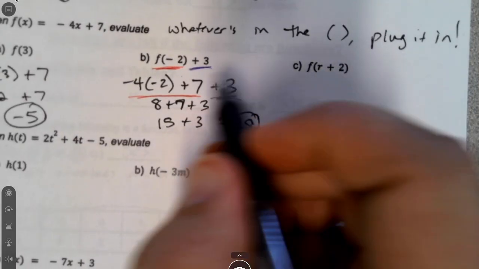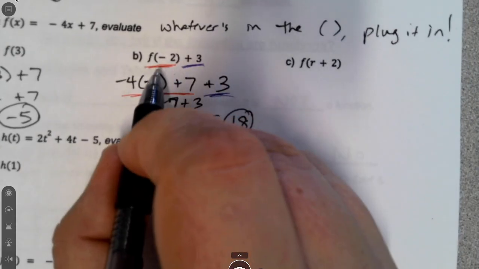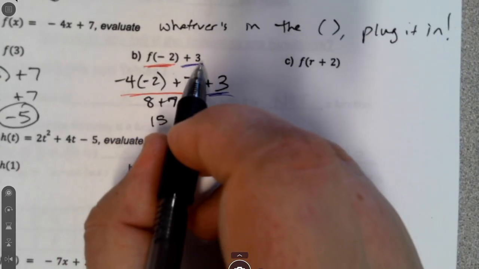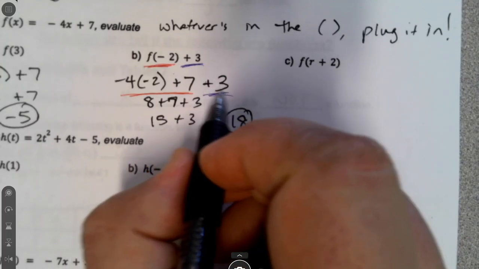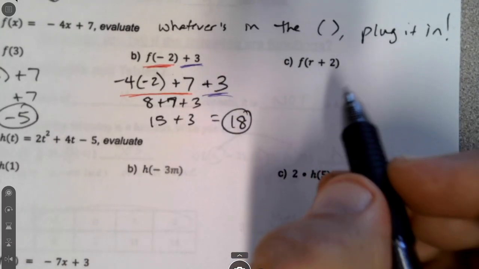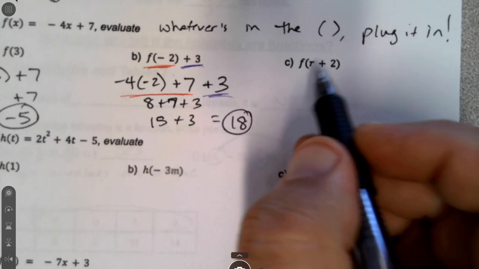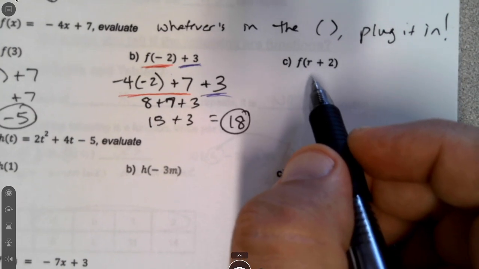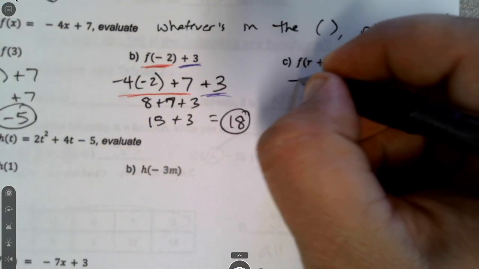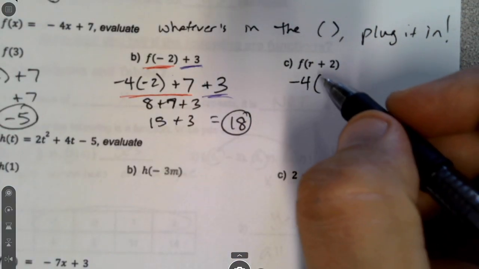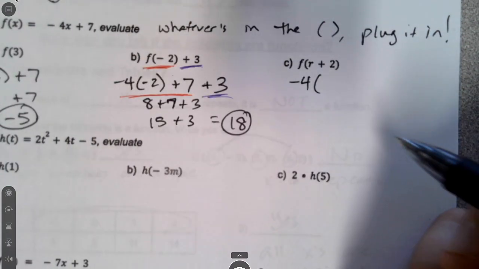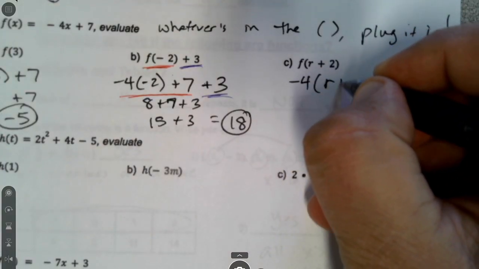So I put these two examples here to make sure you see a difference. Here, the plus 3, the number added, was outside the parentheses, so it just went in as a separate piece after I did the whole function. However, here the plus number, the plus 2, is inside the parentheses. So that means I'm going to replace all of x with r plus 2. So I replace the x value right here with r plus 2.